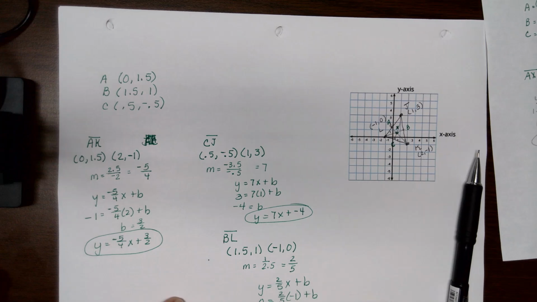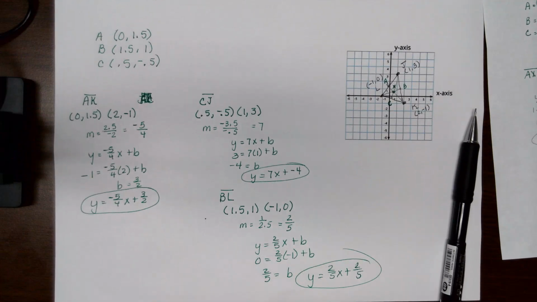And I find out that b is going to equal positive 2/5. So I have y is equal to 2/5 x plus 2 over 5. So I'm going to put all three of those into my calculator, and if I've done it correctly, they cross in 1 point. Now if they don't cross in 1 point, then you know something's wrong.